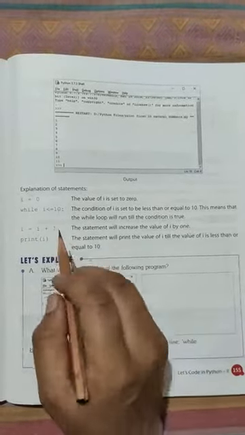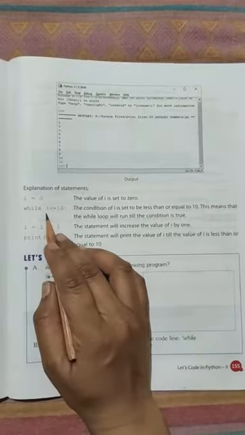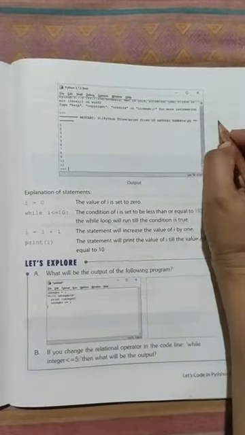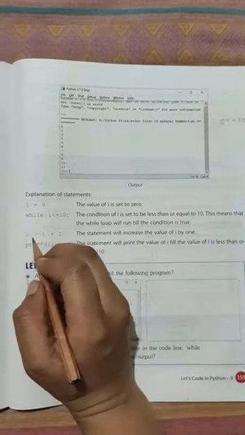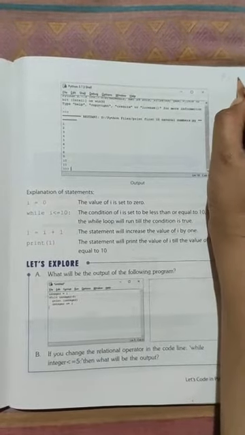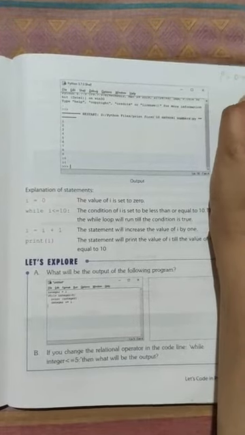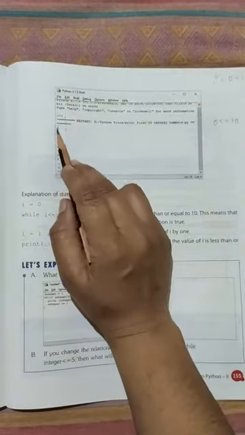So see here, i equal to 0, we assign a value. First it checks the value: 0 is smaller than or equal to 10. It is true. Then i equal to i plus 1. So 0 plus 1 becomes 1. Then it will print i.